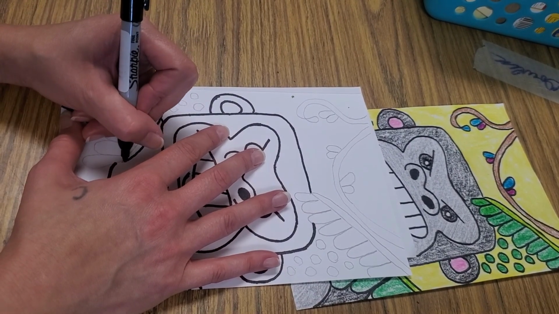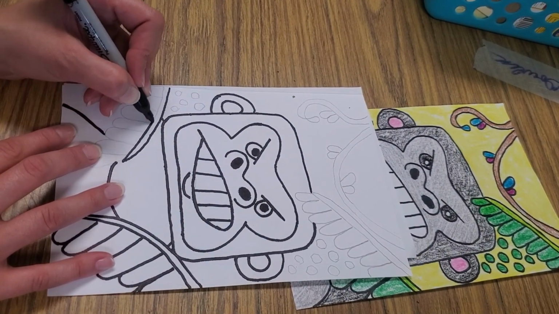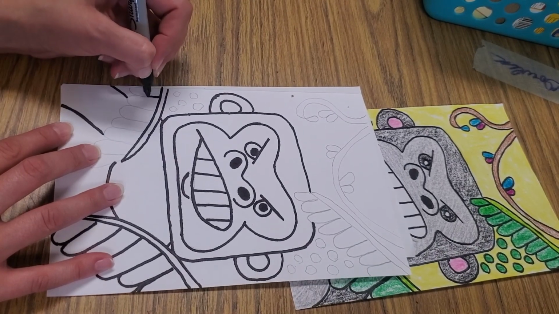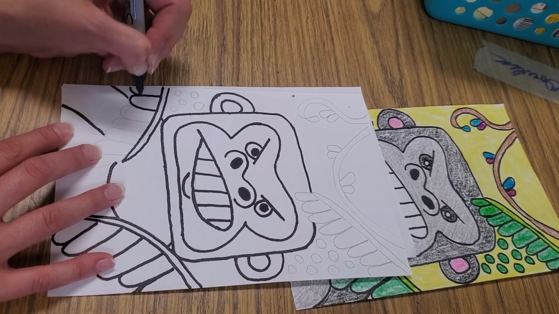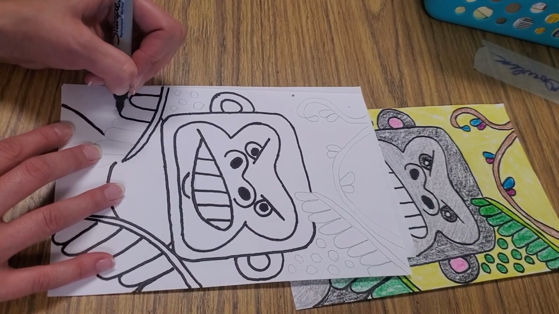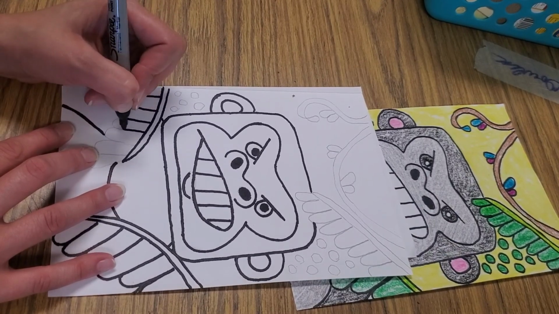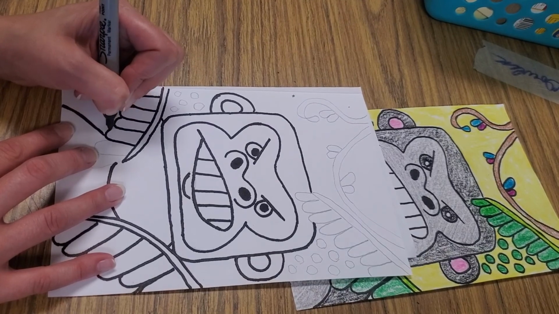And then you're going to add another one in there. This is where it kind of covers up the parts of that gorilla where we didn't draw the lines.